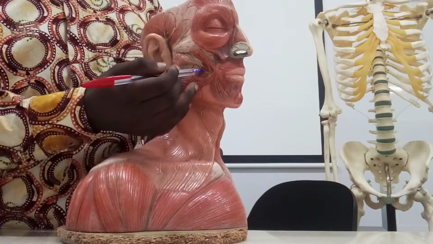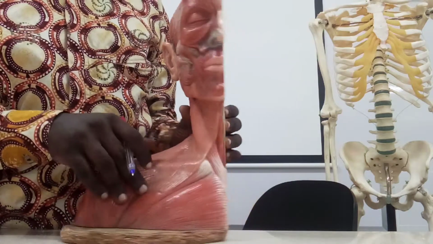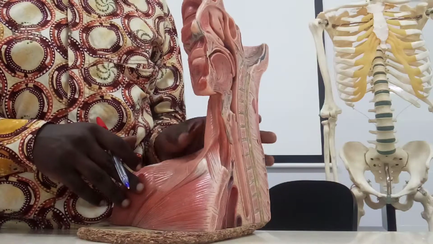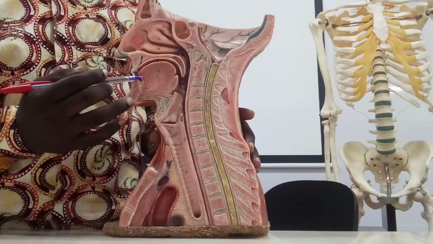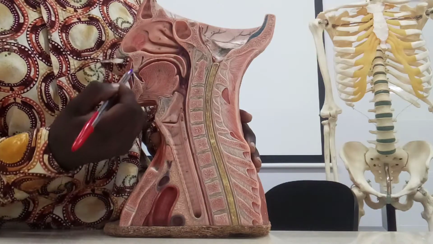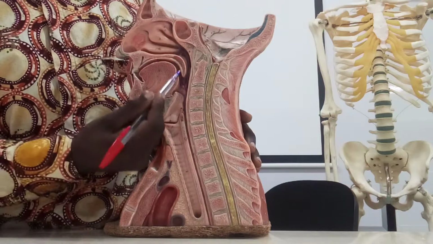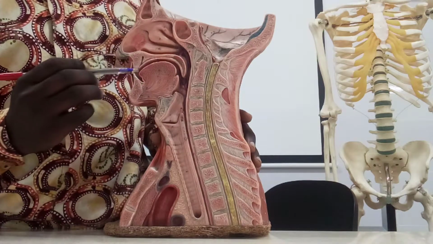It will actually open opposite to the second upper molar tooth, and then open into the oral cavity. So that is one thing that we're going to find. Now, when we get to the oral cavity proper, we said that the oral cavity proper is found posterior to the teeth. Okay, so over here, we are going to find the teeth. Now, for the oral cavity proper, we are going to look at the roof.